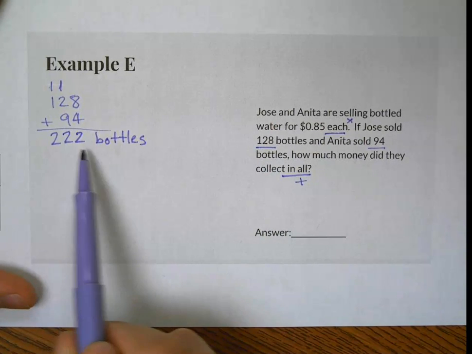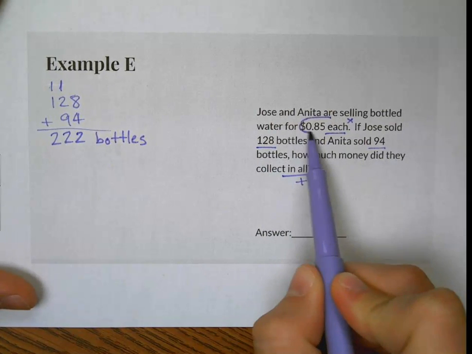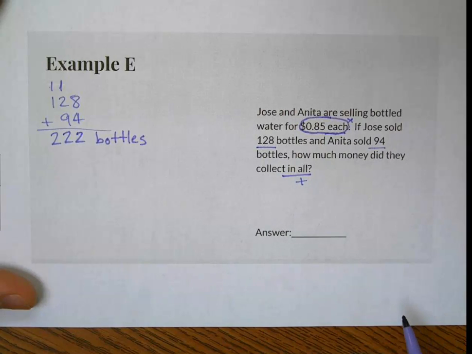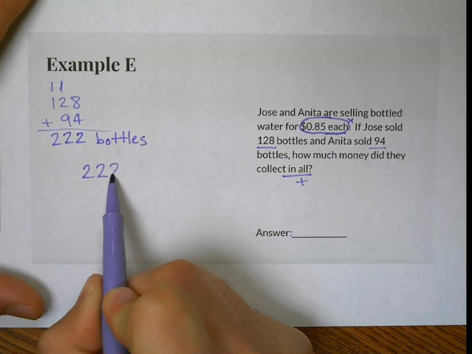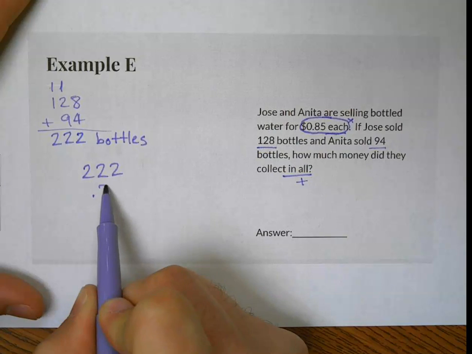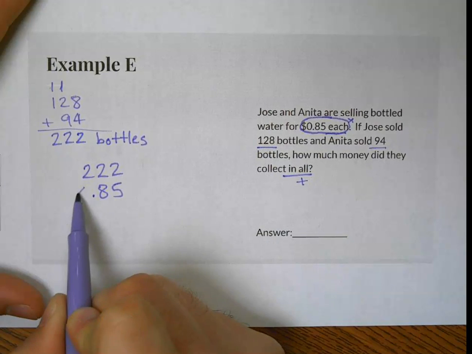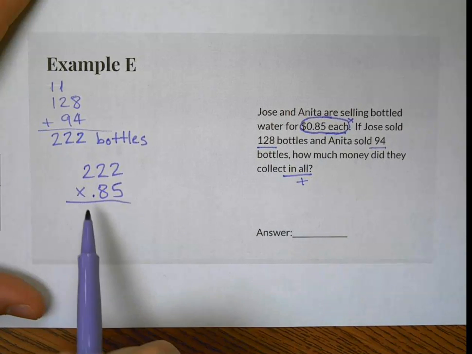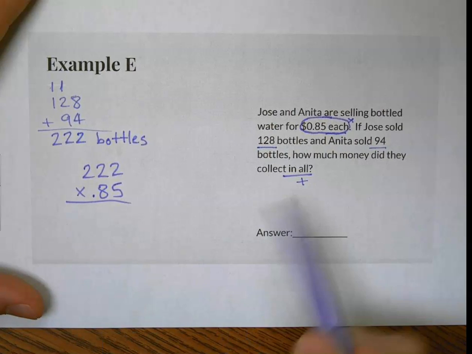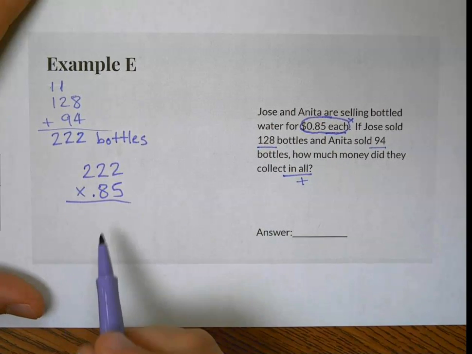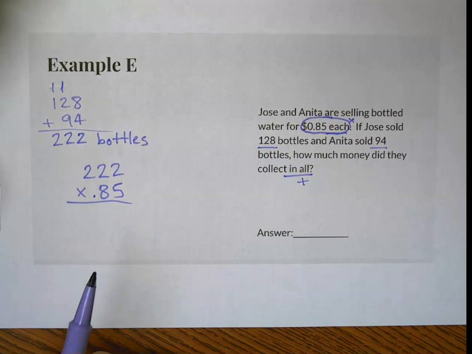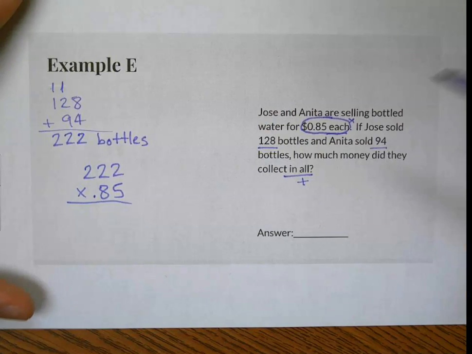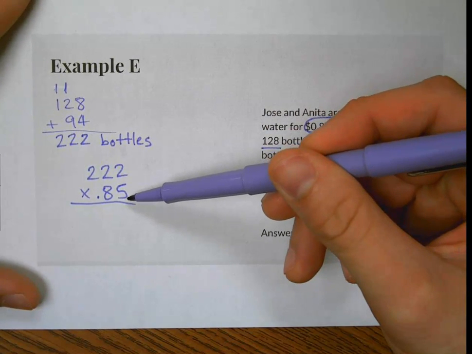Well, if that's how many bottles they sold, and each bottle is 85 cents, all we have to do now is multiply. So I have 222 times 0.85. Oh yeah, I left out the 0 right there. It's just a 0 right there before the decimal. There wasn't anything else with it, and it's not necessary. Alright, so I'm going to go ahead and start my multiplication.